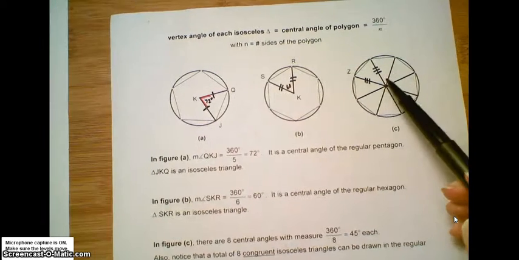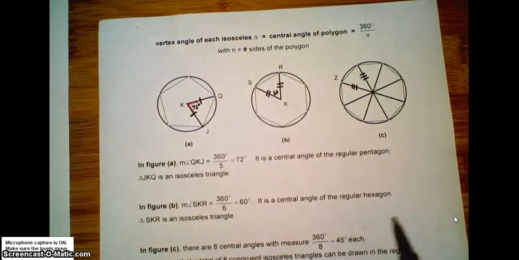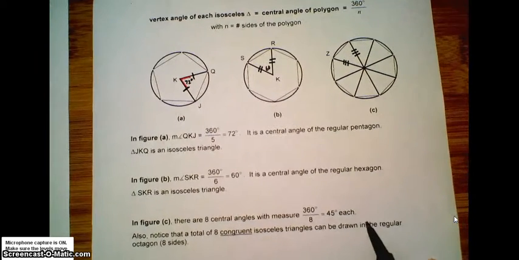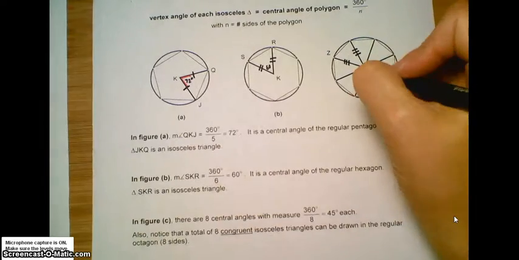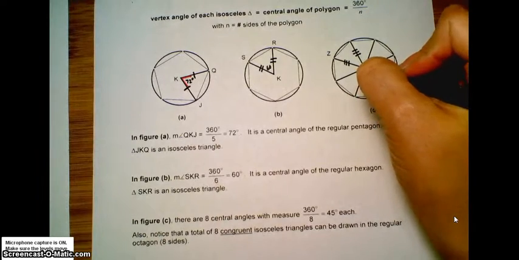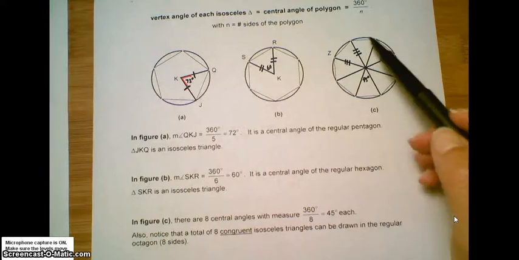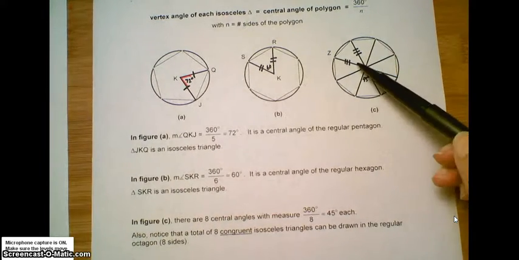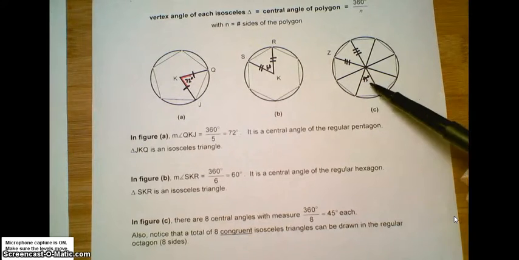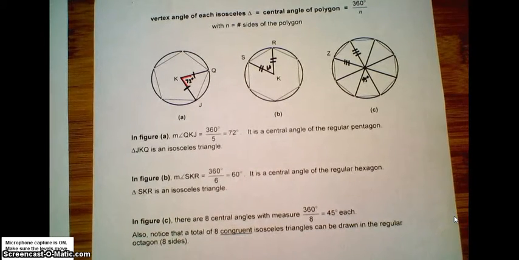And in the third, the octagon, 360 divided by 8 is 45 degrees. So each of these central angles is 45 degrees. In this last picture I've drawn the 8 congruent isosceles triangles that can be made inside of the regular octagon.